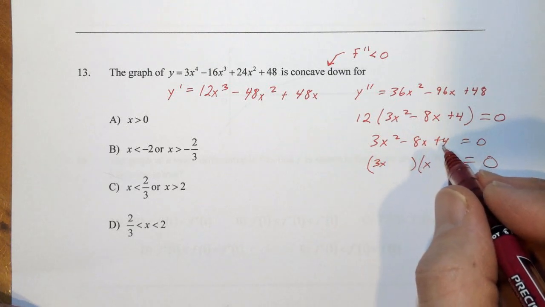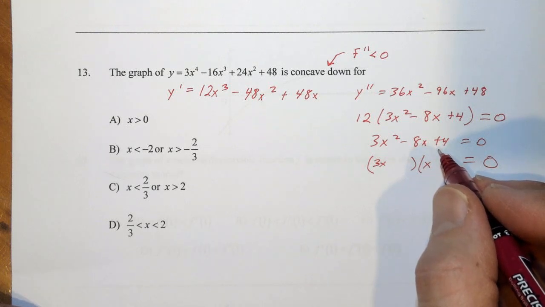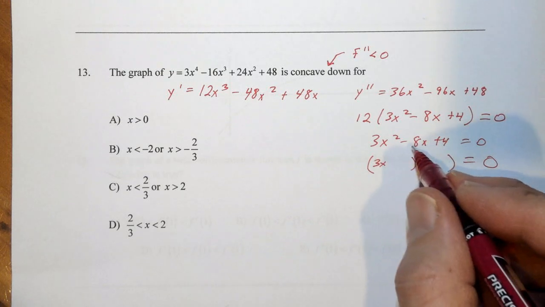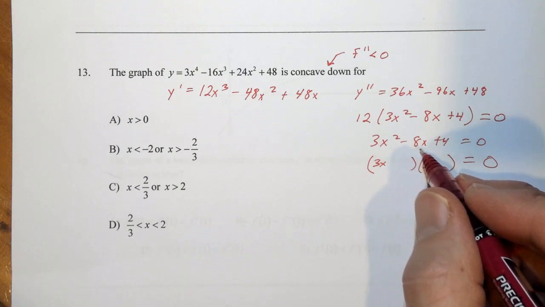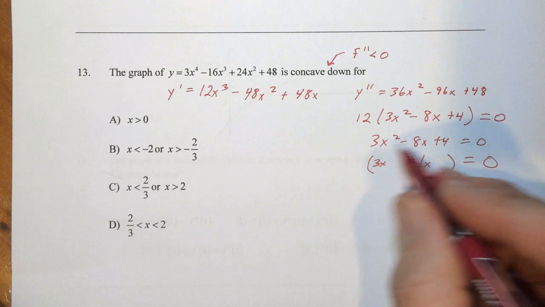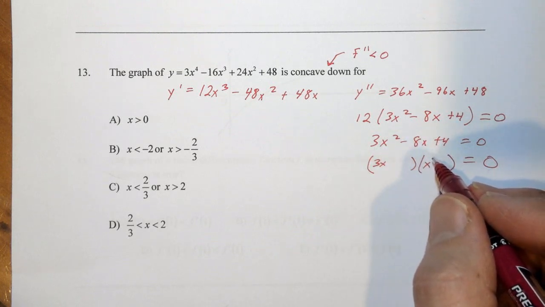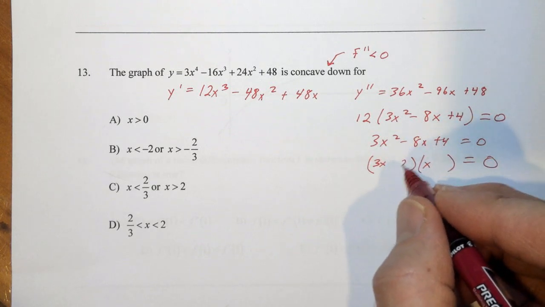The last terms multiply to 4, so we're looking at either a 4 and a 1 or a 2 and a 2. In either case, both numbers will be negative because the sum has to be negative 8. If I go with 4 and 1, 3 times 4 gives me a 12, which is too far away. I think what we want here is 2 and 2.